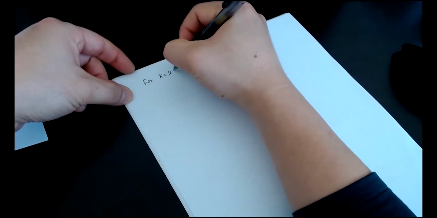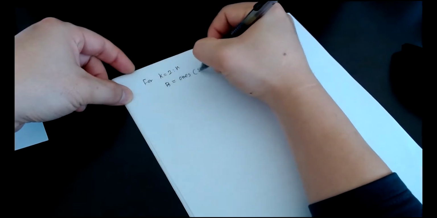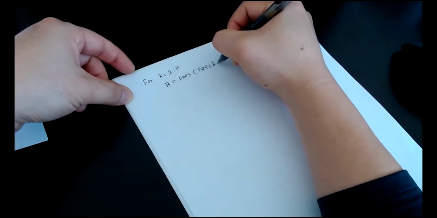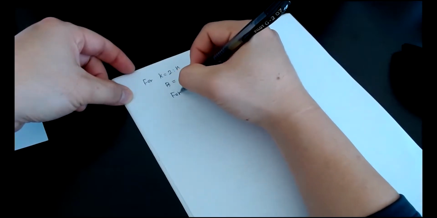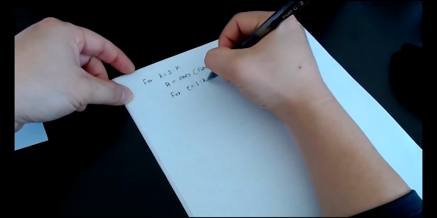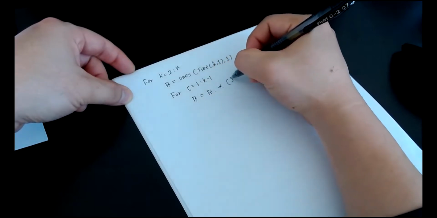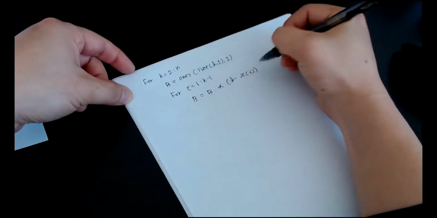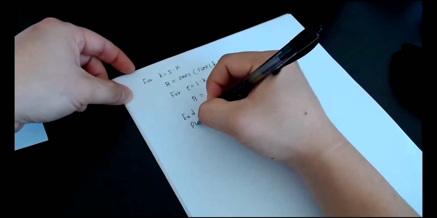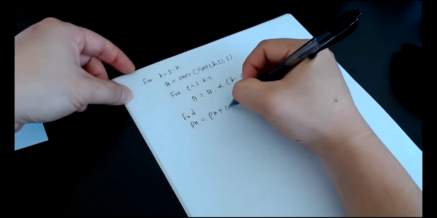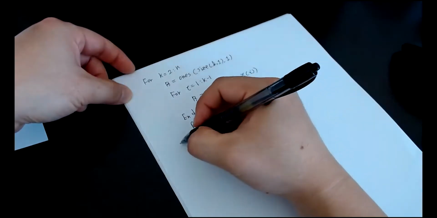So for k goes from 2 to n, then b is equal to ones(size(t)), and therefore for i equal to 1 through k minus 1, b is equal to b .* (t minus x sub i), and then pn is equal to pn plus coef of k times b, and then end.